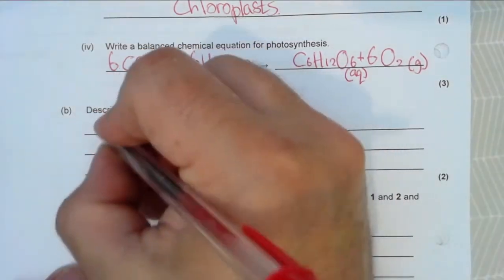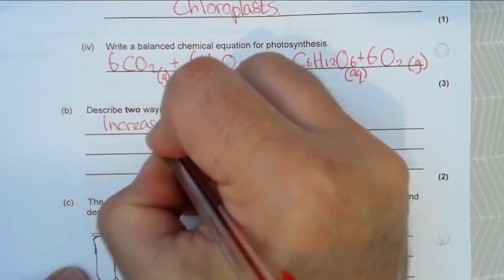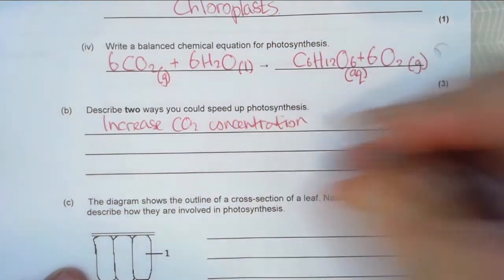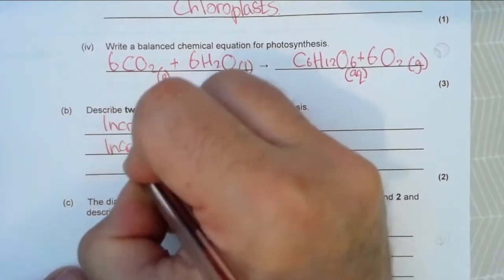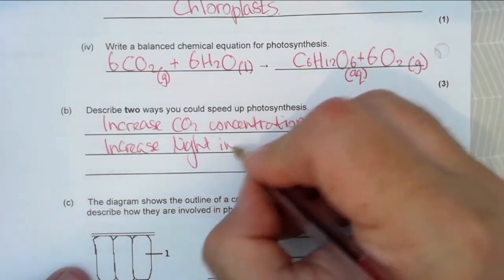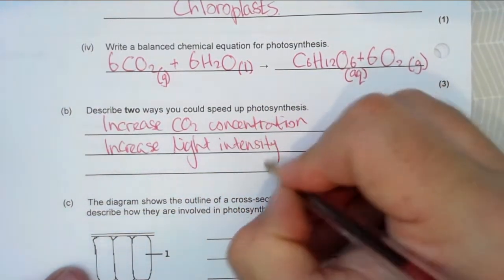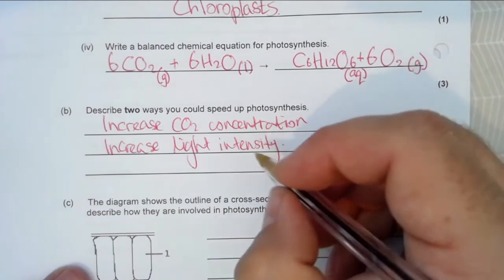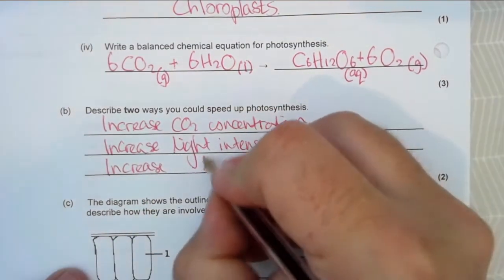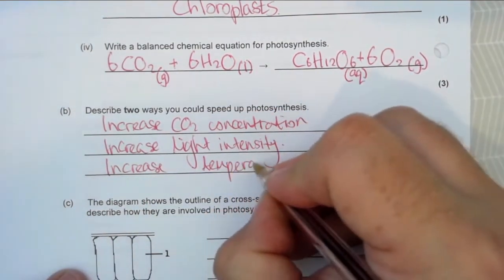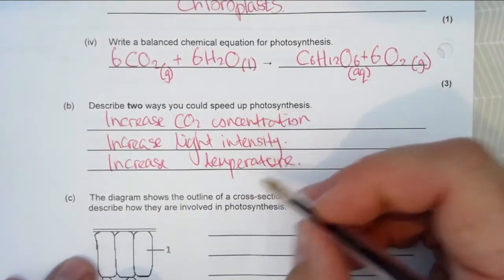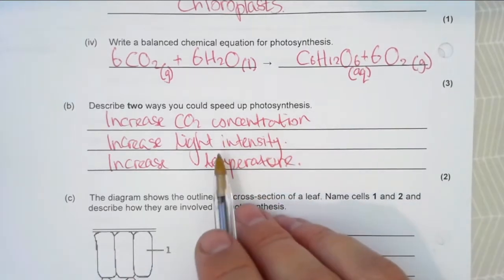So you could increase CO2 concentration, you could increase light intensity, and you could also increase temperature up to a point. If you go above around 40 degrees, the enzymes in the plant start to become denatured, so actually the rate of photosynthesis would decrease.